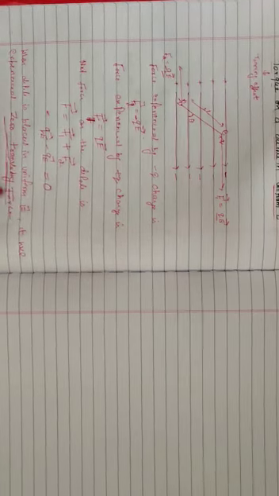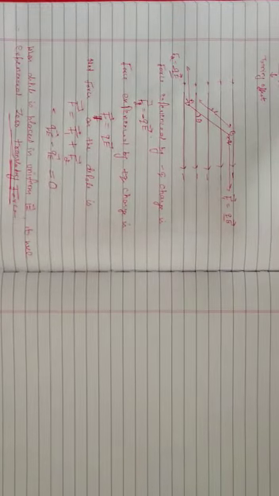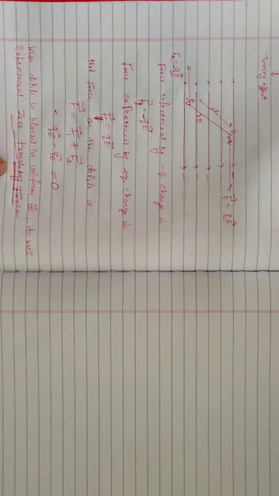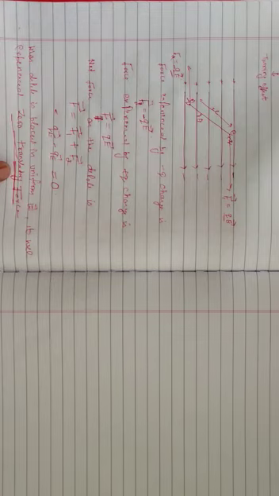This is very important. It will not execute any translatory motion, but it will execute rotatory motion. The cause of rotatory motion is torque.